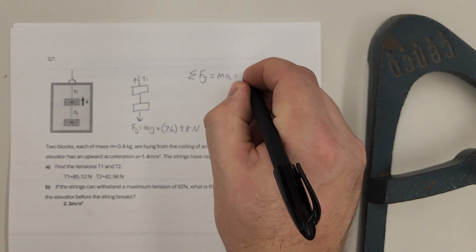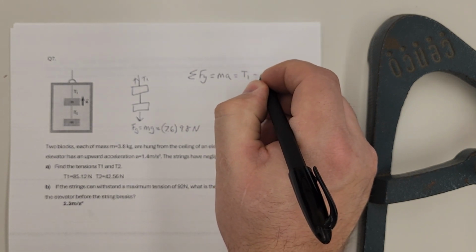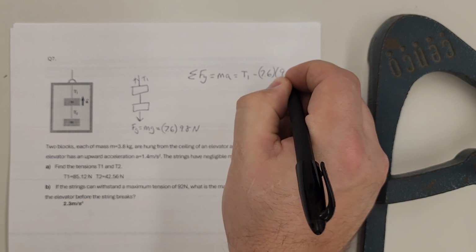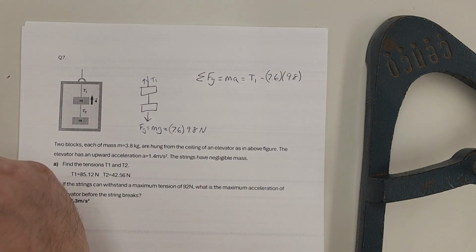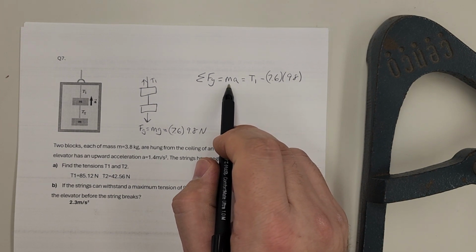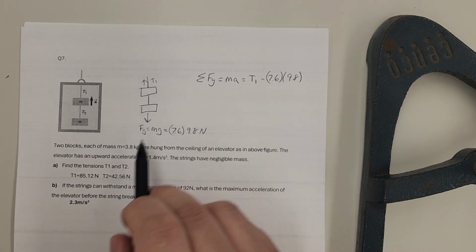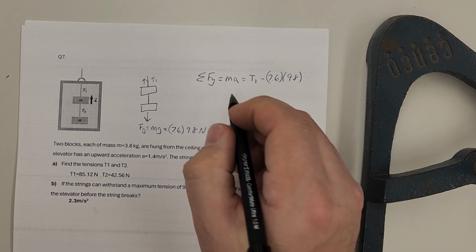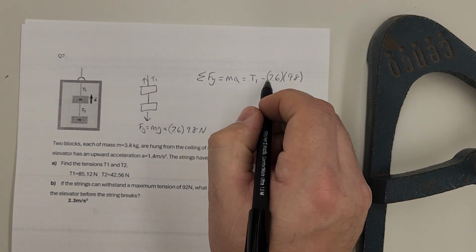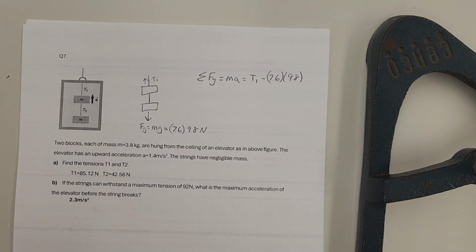And I would set that equal to T1 minus the 7.6 times the 9.8, minus Fg. The mass over here, I would use the same mass, and I know what the acceleration is on this one. It told me it was accelerating at 1.4. So I'm going to plug in m, I'm going to plug in a, and I'm going to add that to the other side.